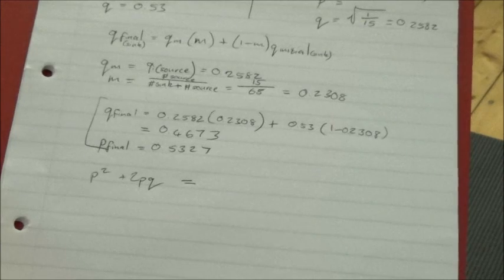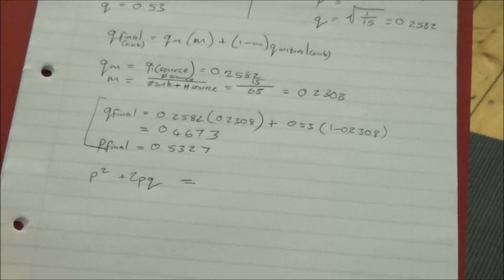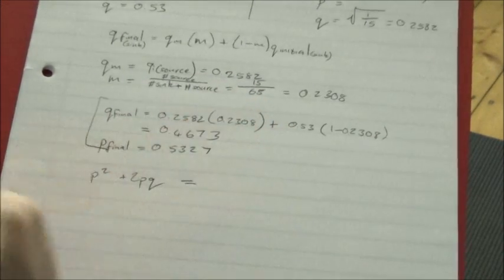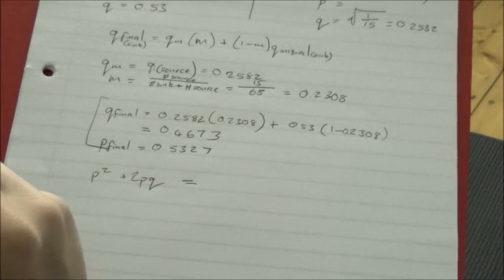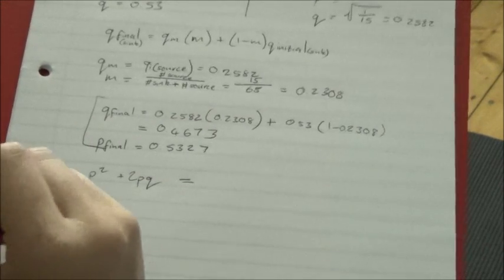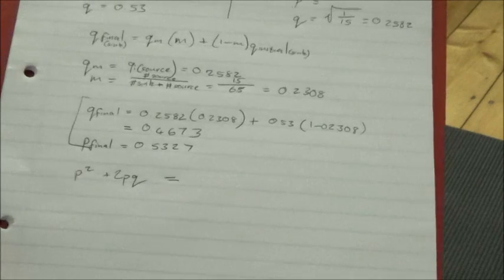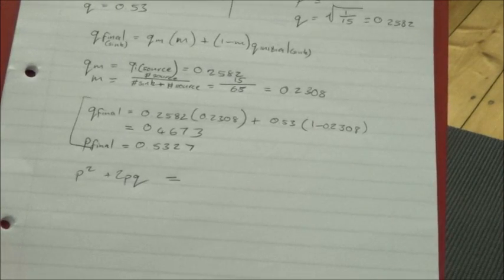And that can be calculated to, what is it? Capsaicin. Sorry, I'm just looking through my notes here.